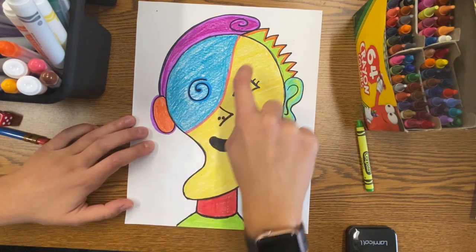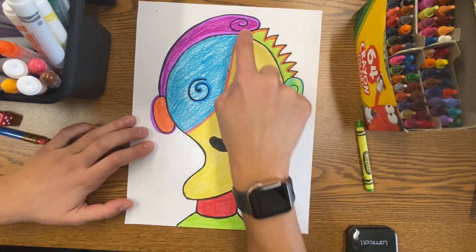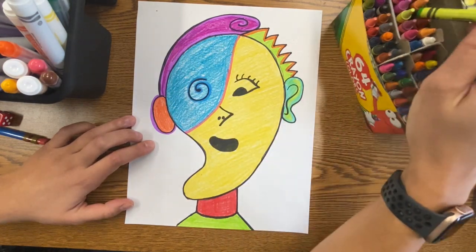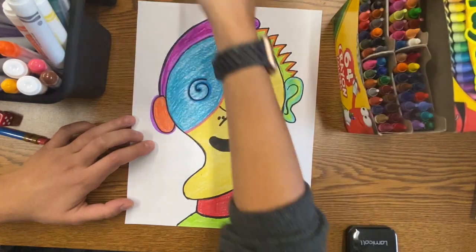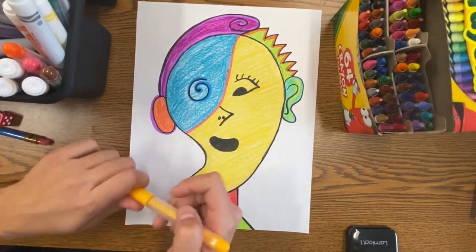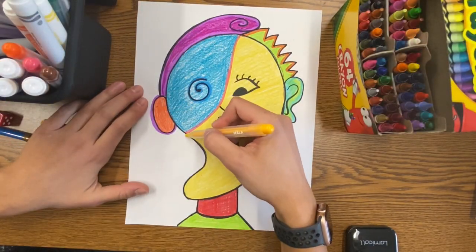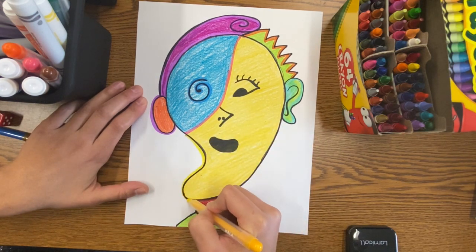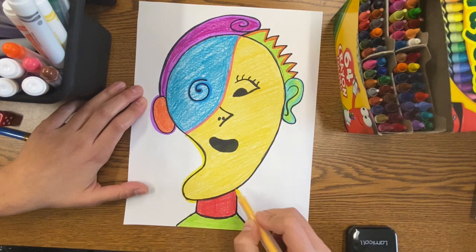As you can see in the portrait I drew, I used some marker to accent some areas of my drawing. You can accent some of those areas of your artwork and really make them stand out by either using the same color that you colored in that area with, or you could use a different color to accent and outline those areas to really make them stand out.